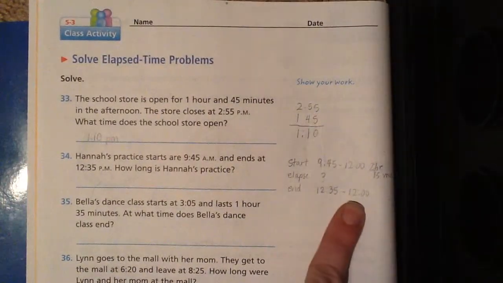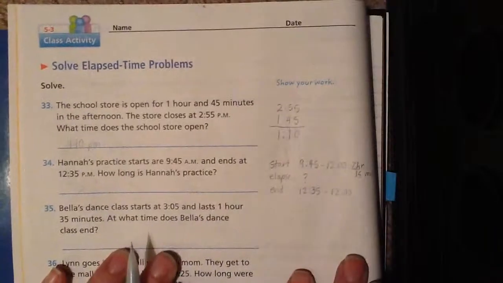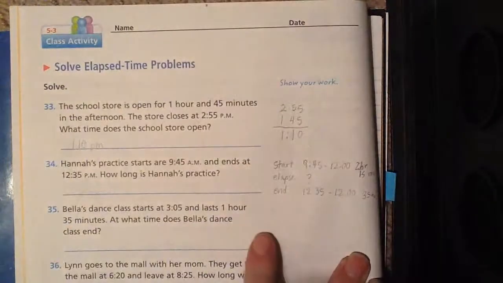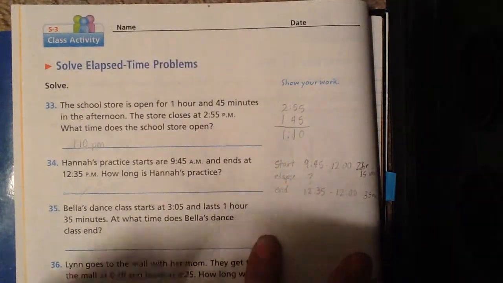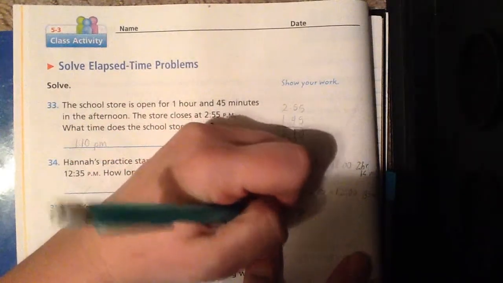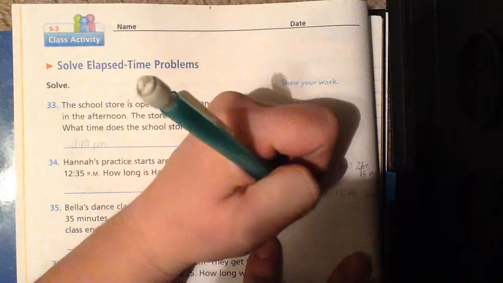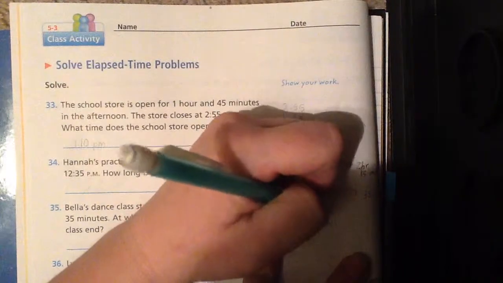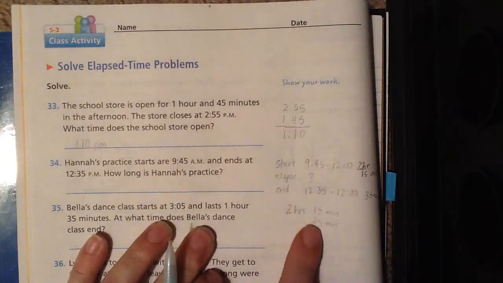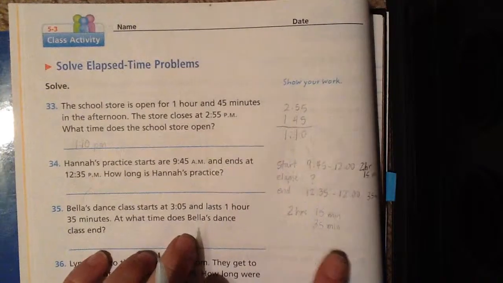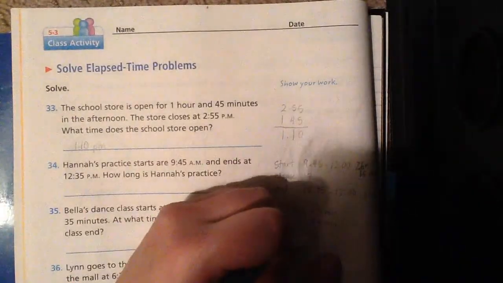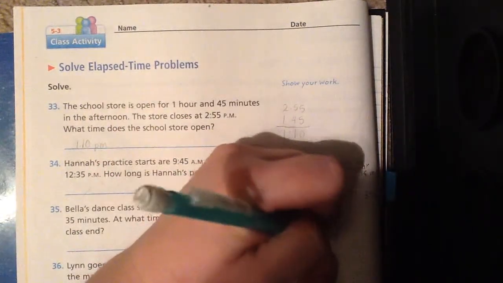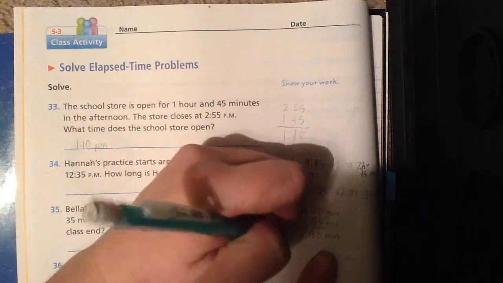And we know that from 12 o'clock to 12:35, that's a difference of 35 minutes. Now I can go ahead and add together 2 hours and 15 minutes plus 35 minutes. Noticing that I'm labeling and matching up my minutes together and my hour. Well, I know that 5 plus 5 is 0, and 1 plus 3 is 4, so that's 40 minutes, and I bring down my 2 hours.